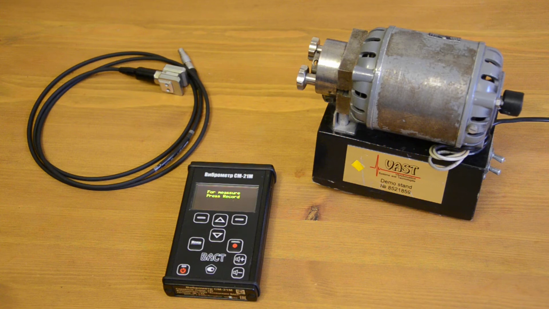Ladies and gentlemen, today I'm going to present you the vibrometer CM-21M as an instrument for data collection. In the previous video we have seen how this small vibrometer can operate as a vibrometer. It can measure vibration, temperature, and rotation speed, do alarming, etc. But of course this collector can work with routes.